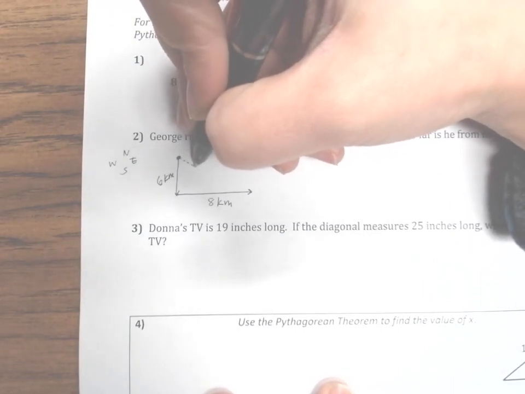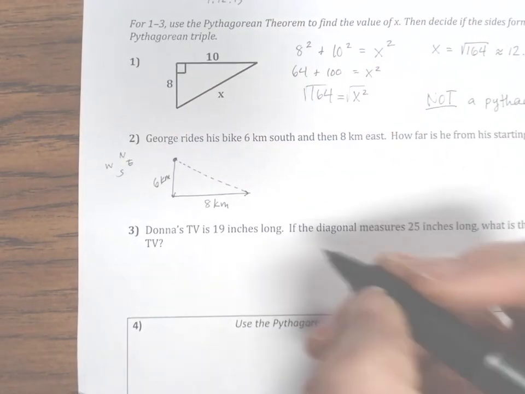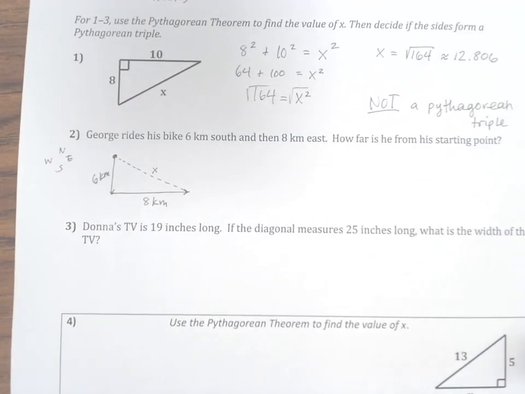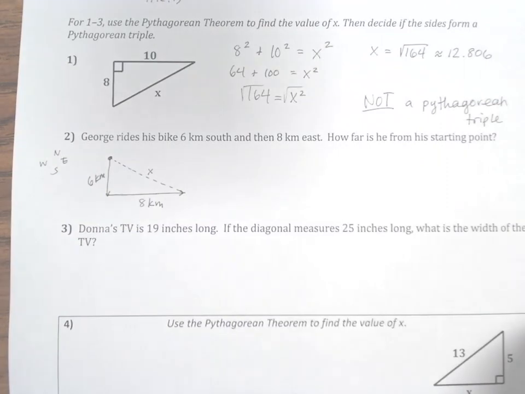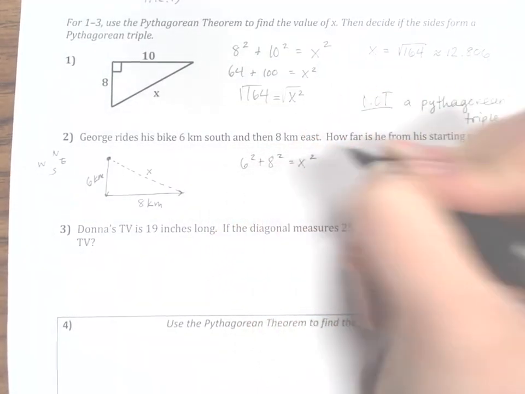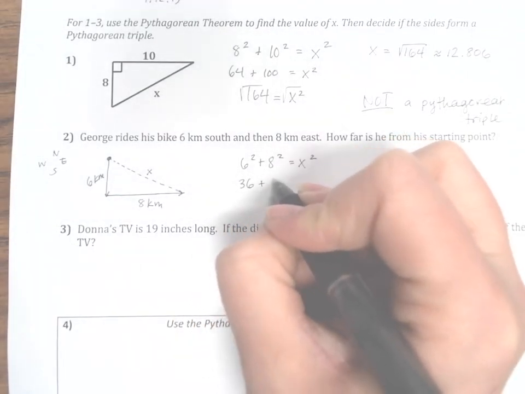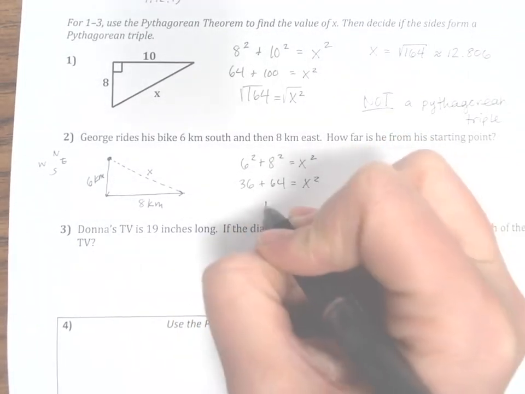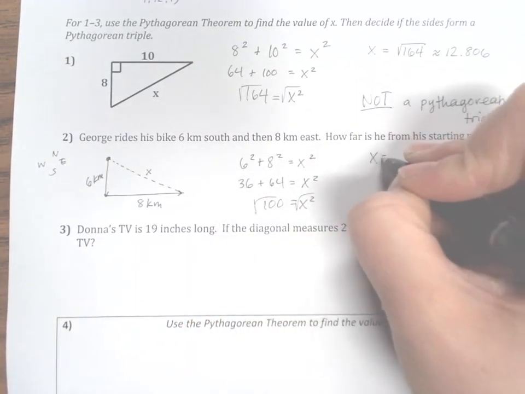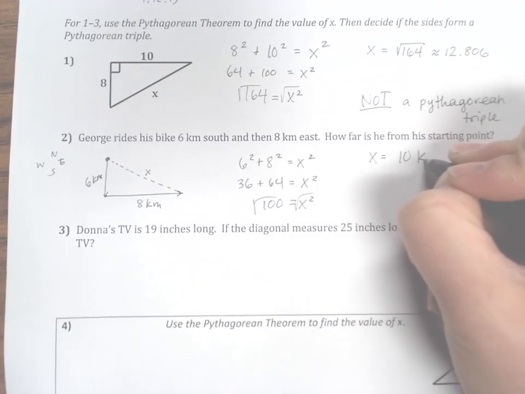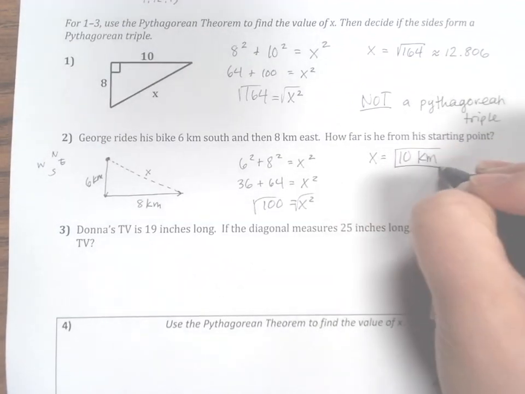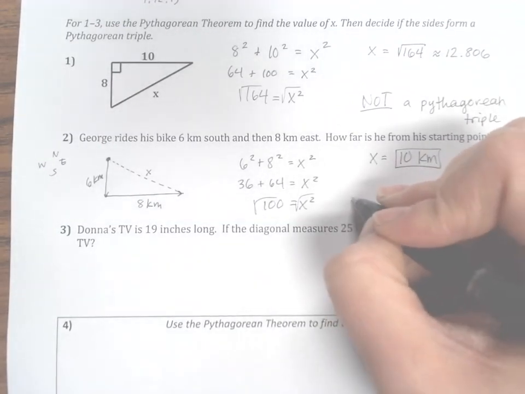So we want to know how far that is. Now we can set it up. Those would be my legs, and that's my hypotenuse. So 6 squared plus 8 squared equals x squared. That's 36 plus 64, which is 100. Take the square root, so x ends up being 10 kilometers, because we had units in our problem, we should have units in our answer. So 10 kilometers. This is a Pythagorean triple.